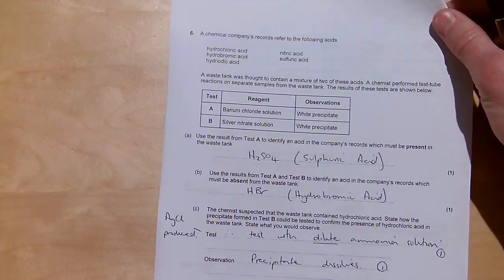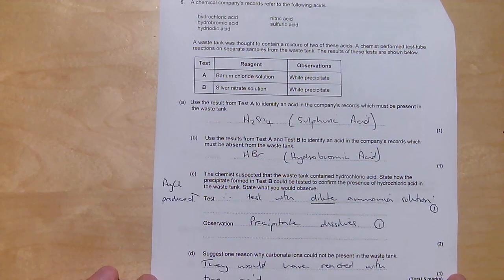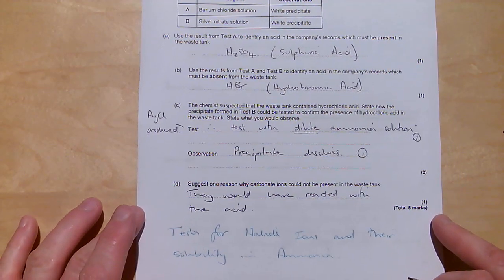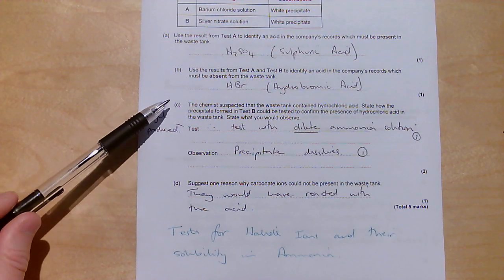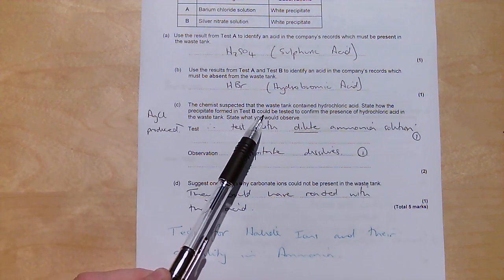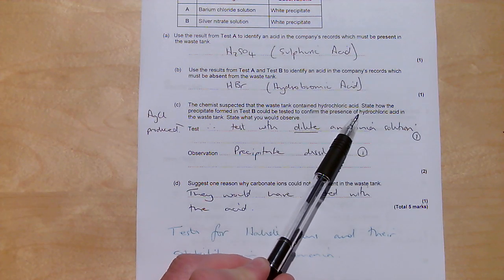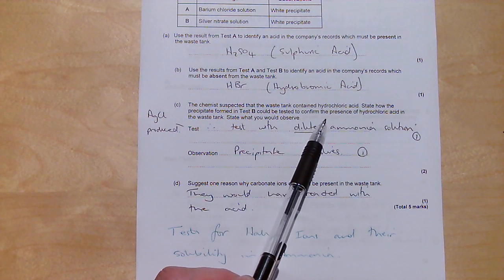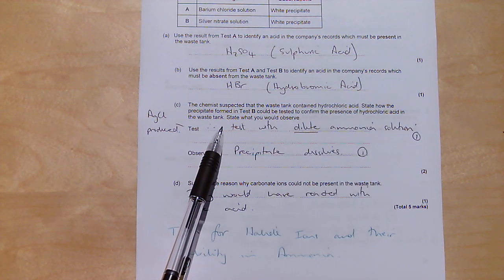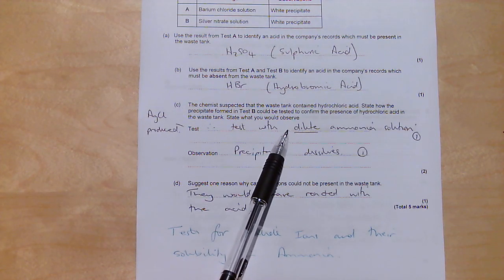Okay, next question. Again, this was part C that was the problem here. Again, it's the understanding of the reactions of dilute or concentrated ammonia with the silver halide precipitates. The chemist suspected that the waste tank contained hydrochloric acid. State how the precipitate formed in test B could be tested to confirm the presence of hydrochloric acid in the waste tank. State what you would observe.